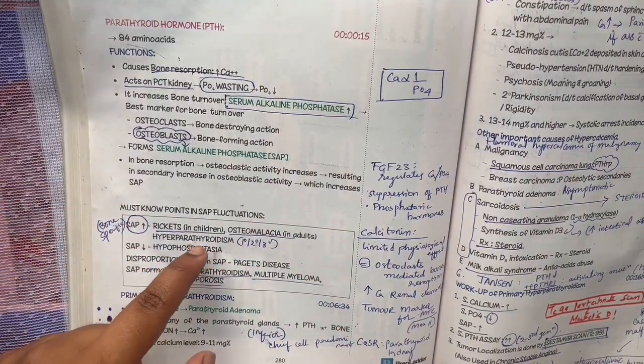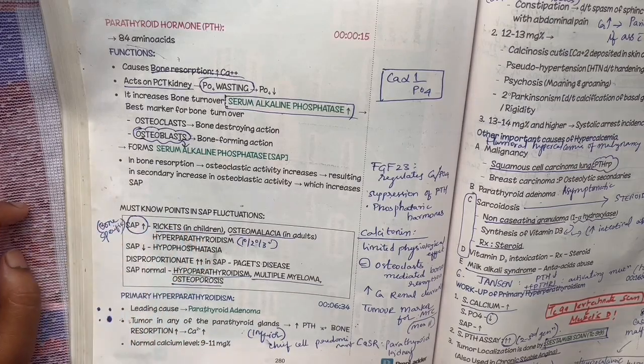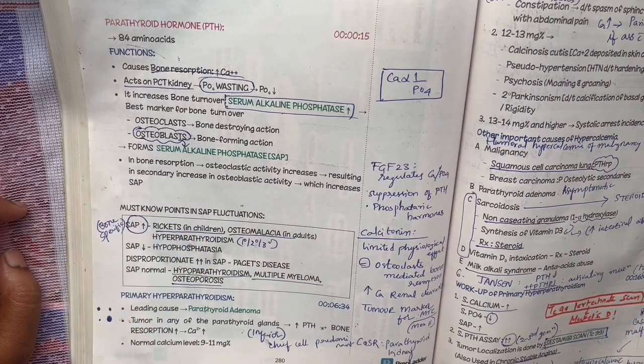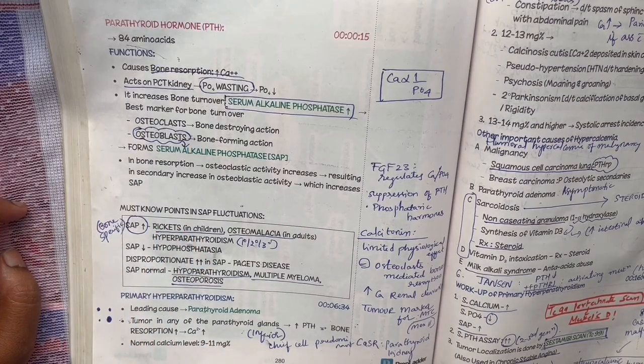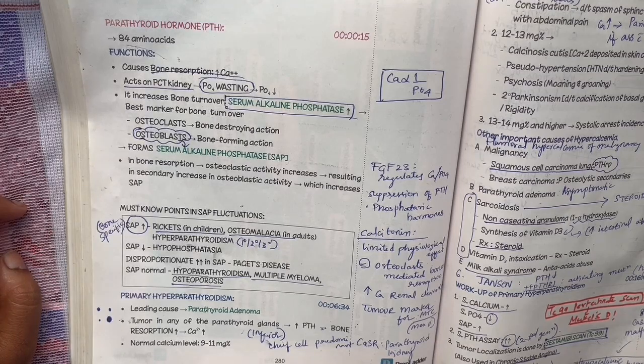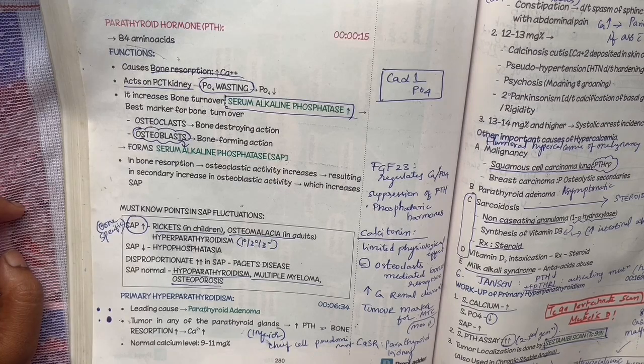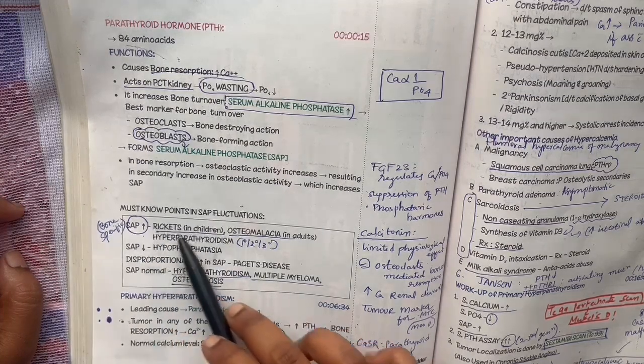If you remember, on the first day of NEET PG preparation also, we saw a question in which the serum alkaline phosphatase values were increased along with the phosphate values decreased. That was X-linked hypophosphatemic rickets. So here they are telling the same.